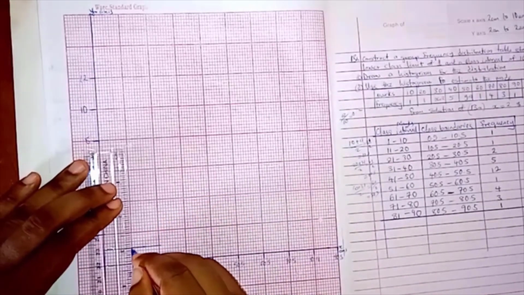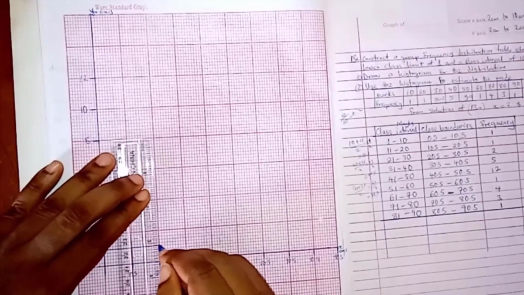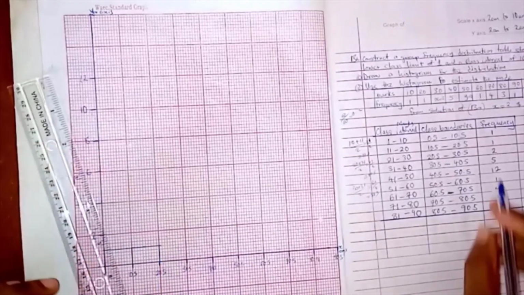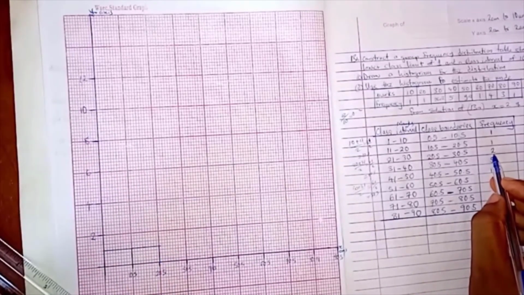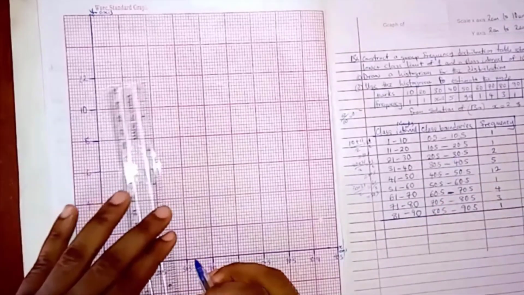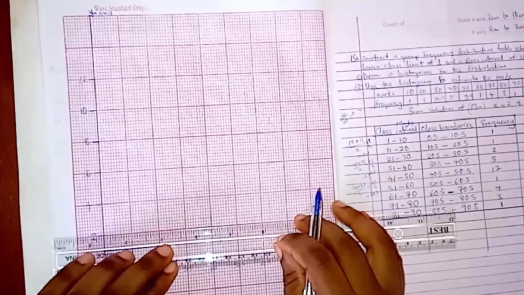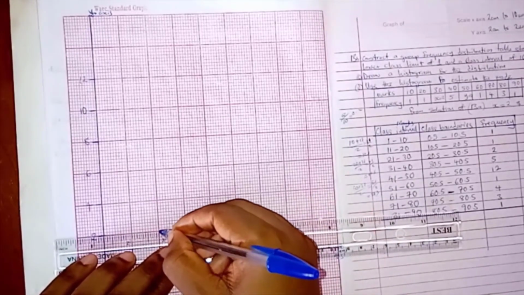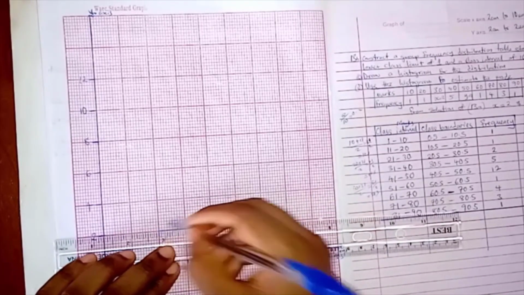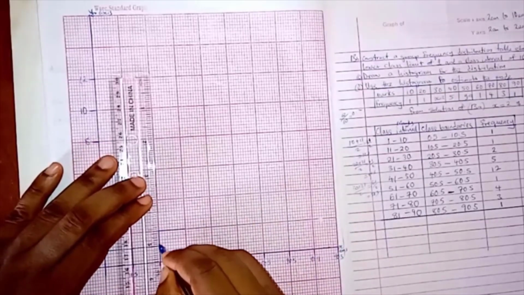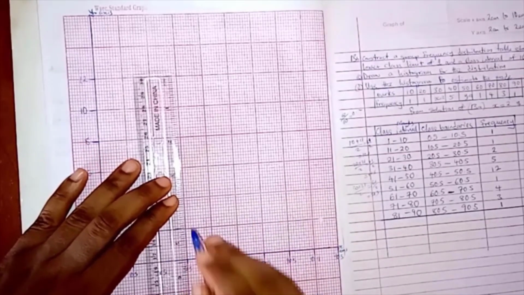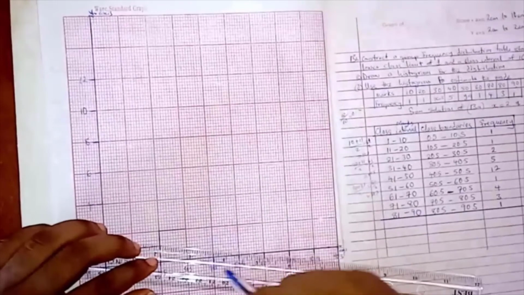Let's draw a line here, down here. Draw this down here. Okay, the next one, our frequency is what? 2. That's for 30. So 30 is 2. So from here to here. Okay, we have here. Let's just leave this line. We will still trace it down.